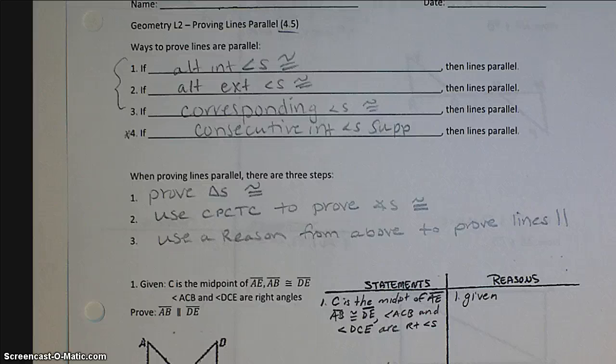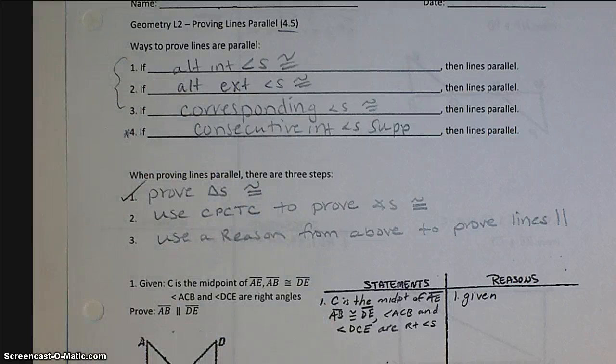Okay, the process in a proof for proving that lines are parallel has three basic steps. So first you're going to prove that the triangles themselves are congruent. We should all be masters at this by now because we've been doing it for a long time. After that, then you're going to use CPCTC to prove that angles are congruent.